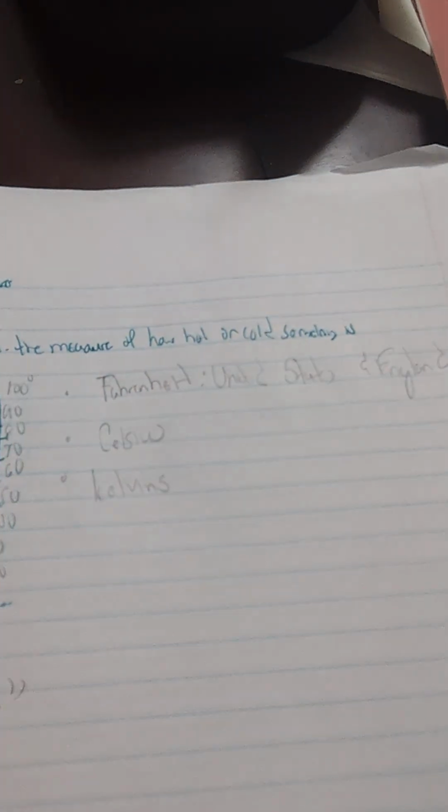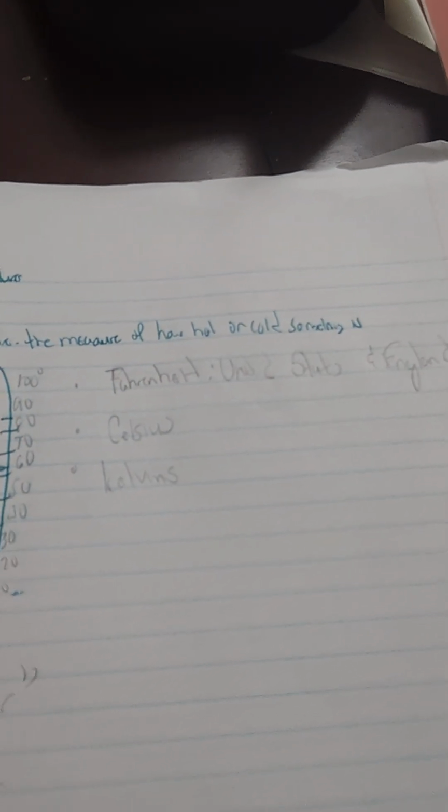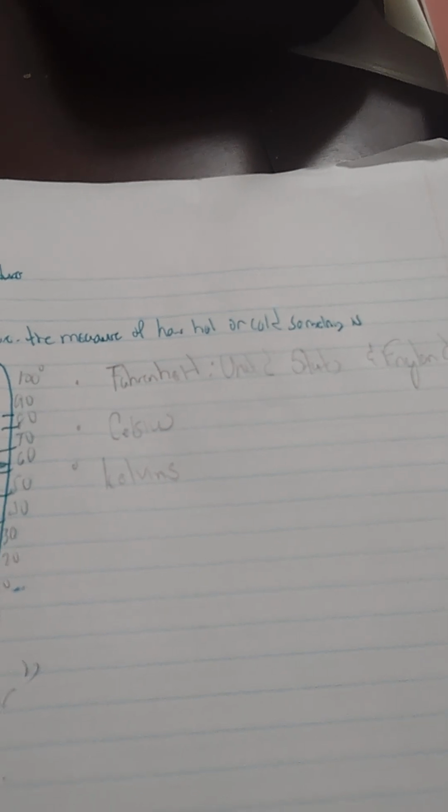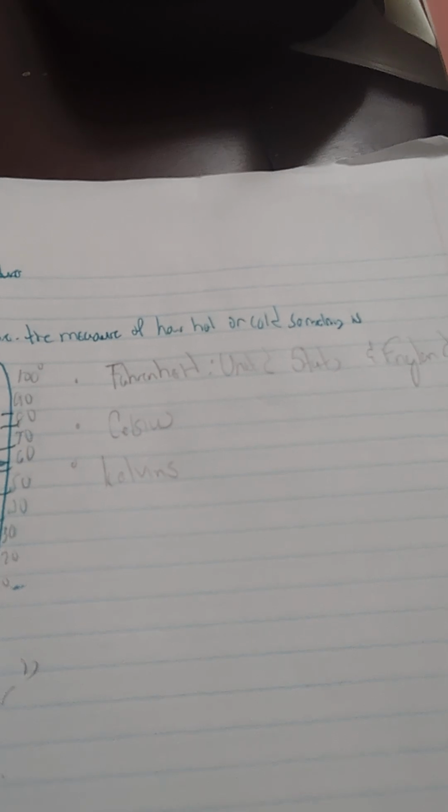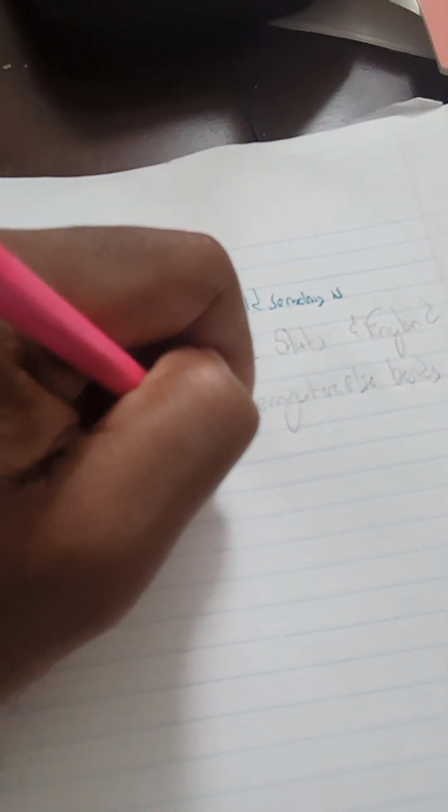Right? And the metric system, based on experience, based on traveling. The Celsius system is used every place else besides the United States and England, from my own experience traveling. So Celsius is used everywhere else besides the United States. Okay, so for this reason, and kelvins is used in science.